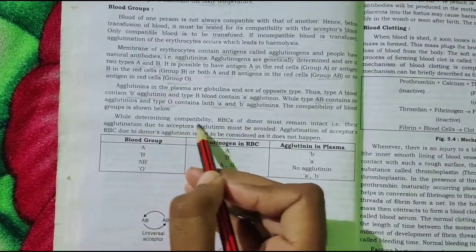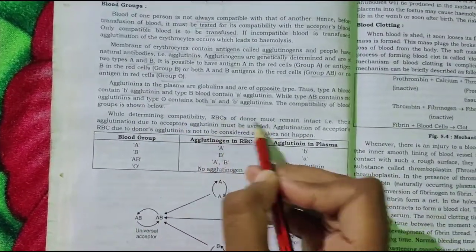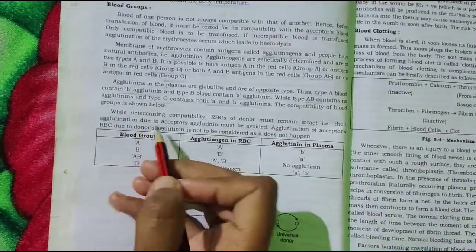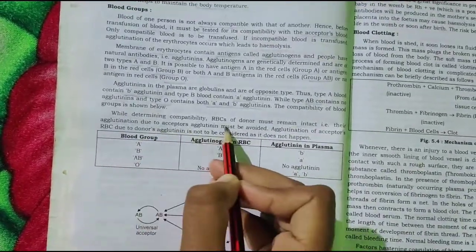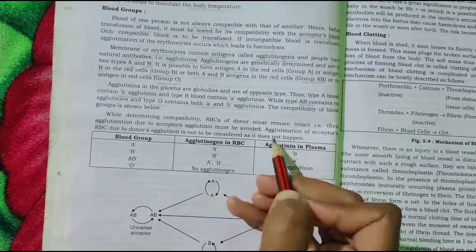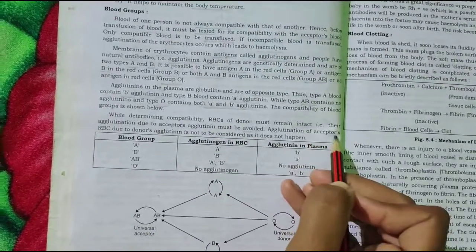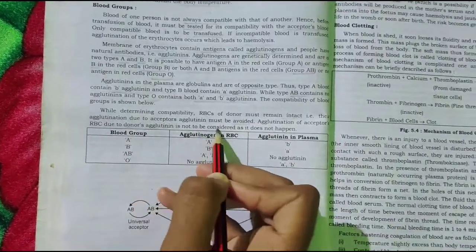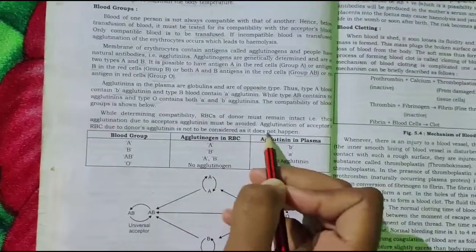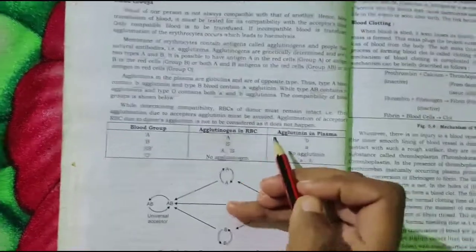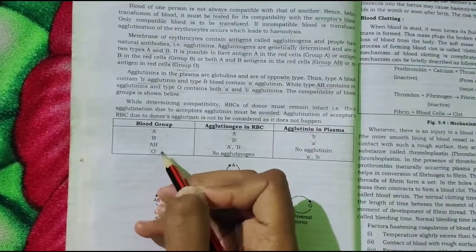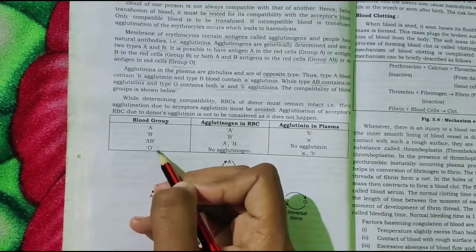While determining compatibility, the RBCs of the donor must remain intact. That means their agglutination due to the acceptor's agglutinin must be avoided. Agglutination of the acceptor's RBCs due to the donor's agglutinin is not to be considered, as it doesn't happen. You all know these four types of blood group: A, B, AB and O.